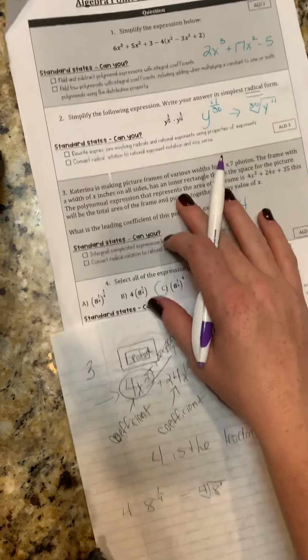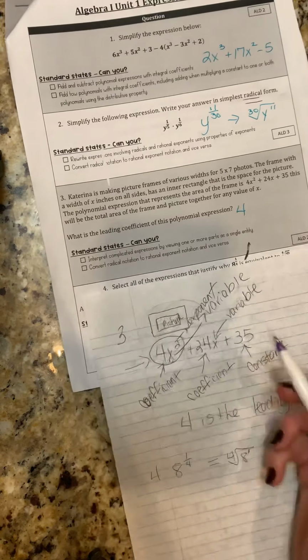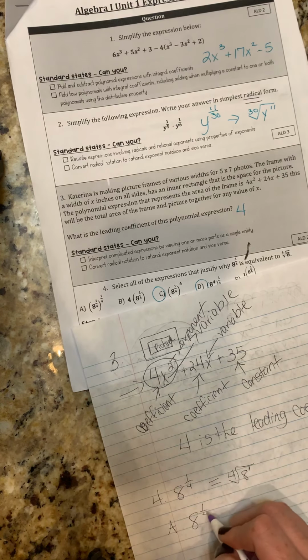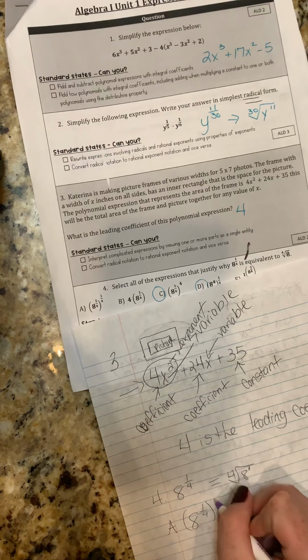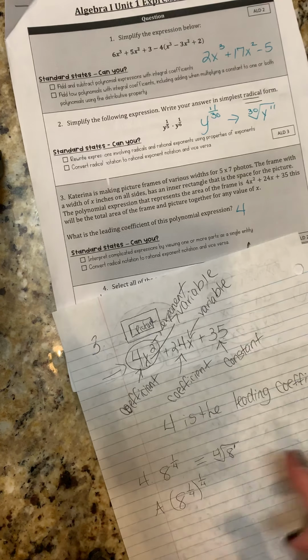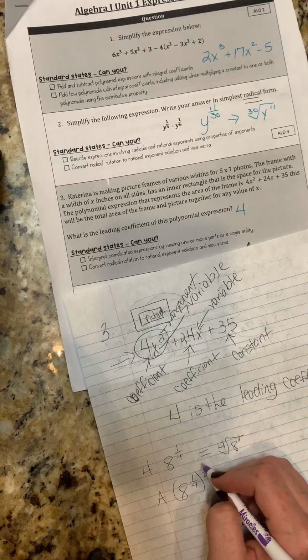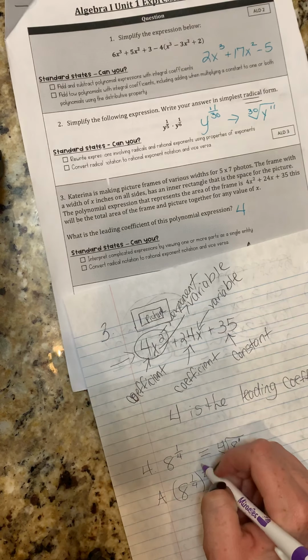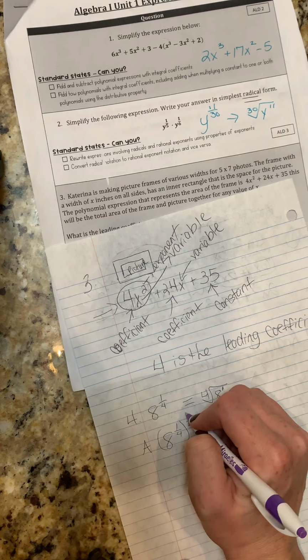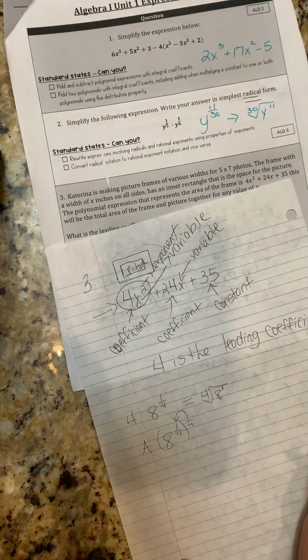Now, if we're looking at our expressions that they give us, part A says 8 to the 1/4 raised to the 1/4. Now, I'm just going to simplify this to show you what we get. Remember, with an exponent on the outside of parentheses, we have to distribute it in. And we can only distribute exponents to other exponents.